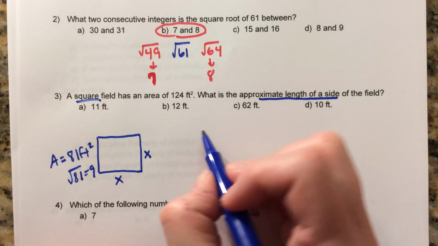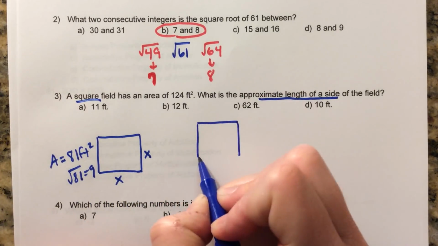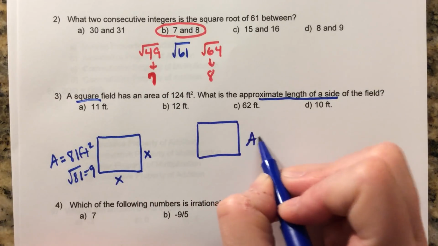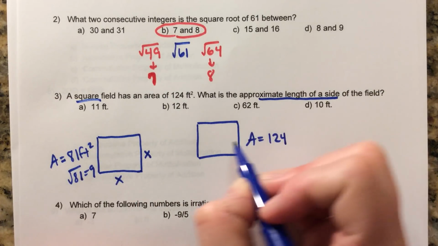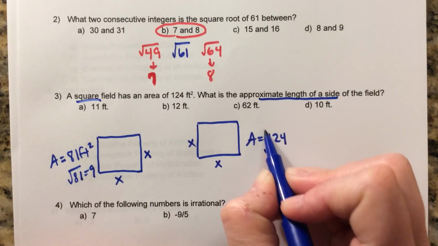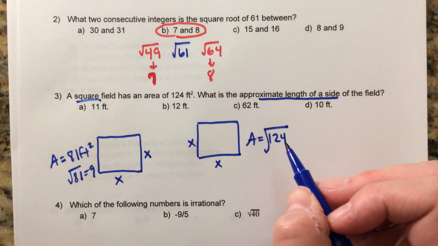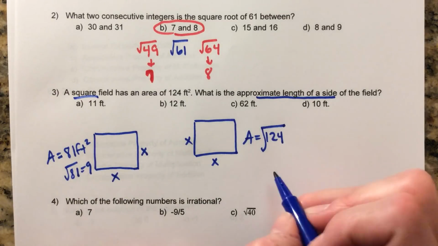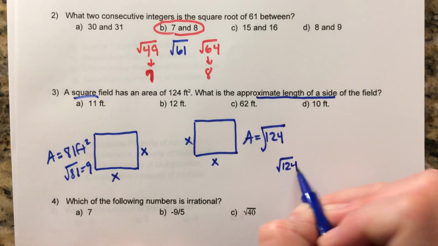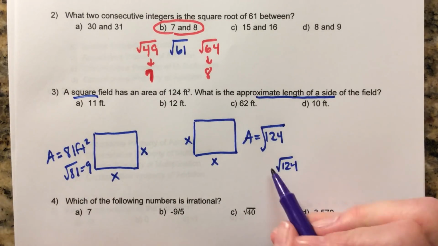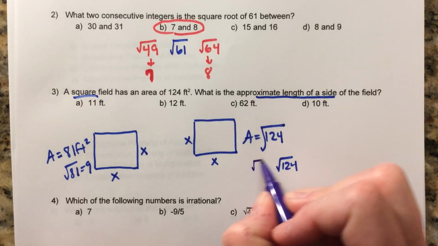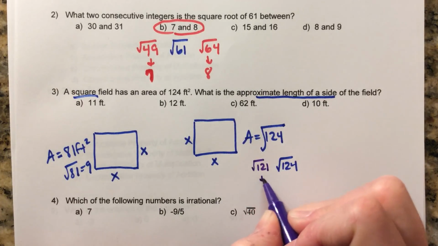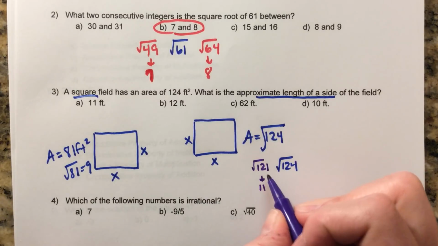So the same thing for this one. If I have a square and you're being told that the area is 124, well, to find the side lengths, you would want to take the square root of 124. Well, being that the square root of 124 is an irrational number, I'm going to have to use the 2 rational square roots that come on either side of it. So we know that the square root of 121 is 11 times 11, and that one comes right before.